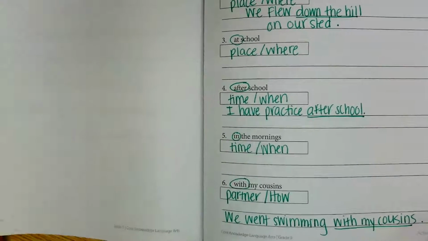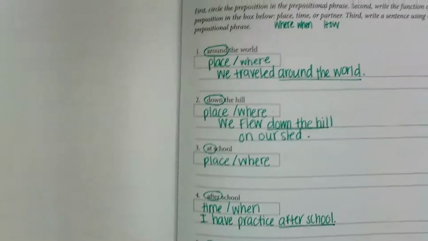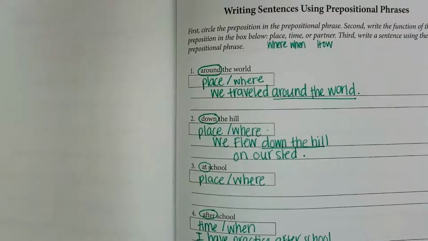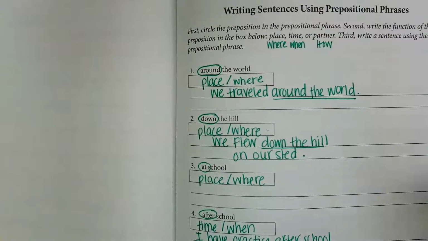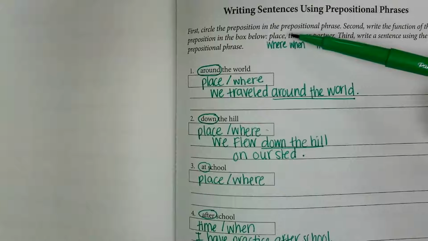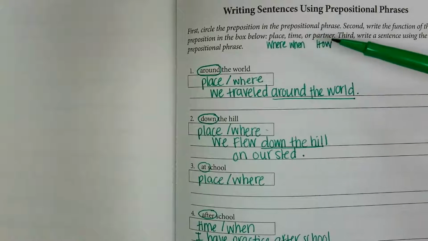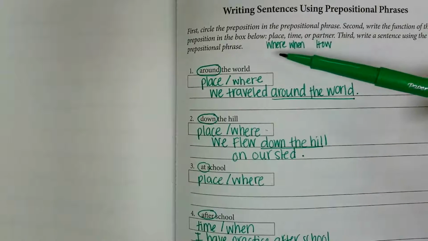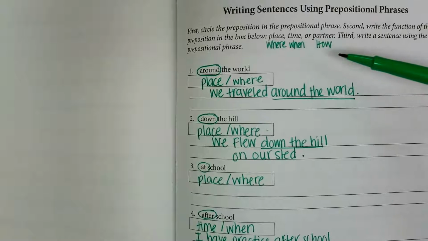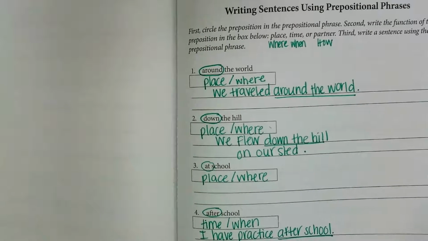So this is all you're going to have to do on the first part of the study guide, just going over prepositional phrases. The easiest thing to remember here is when you see these words in the directions, place, time, partner, just remember that that just means where, when, or how. So let's look at the back of page 183.